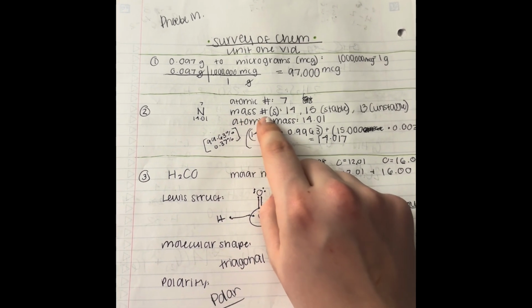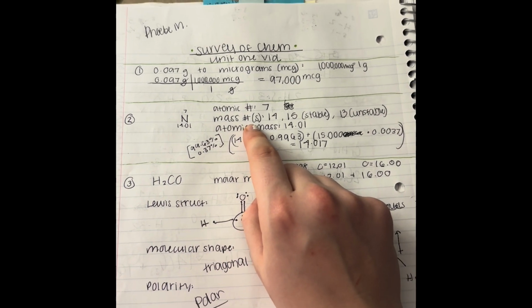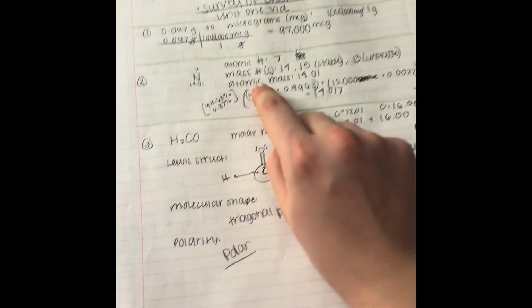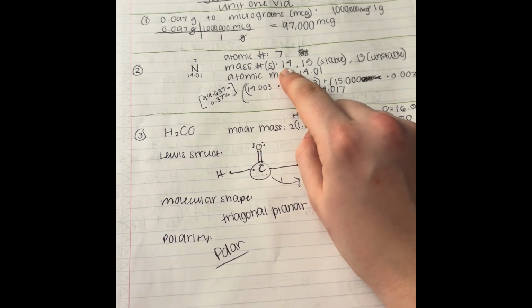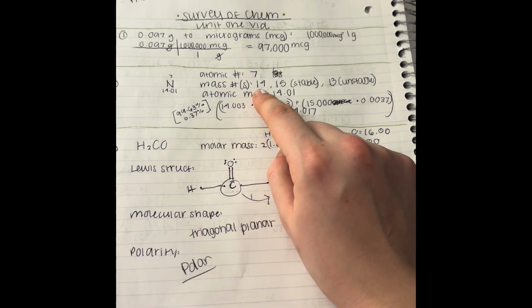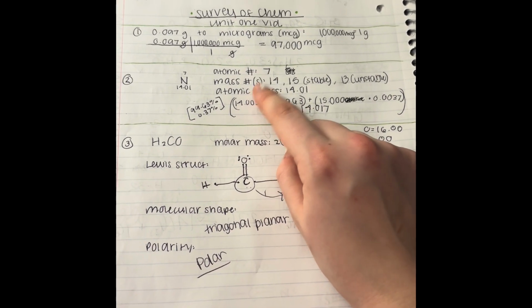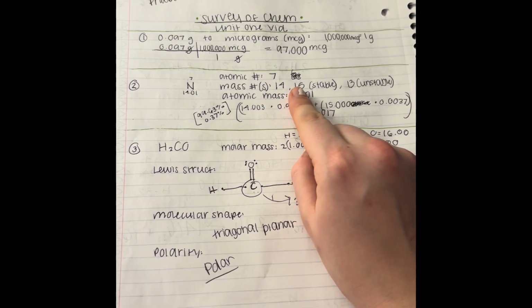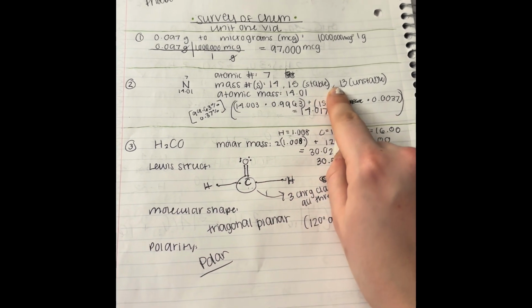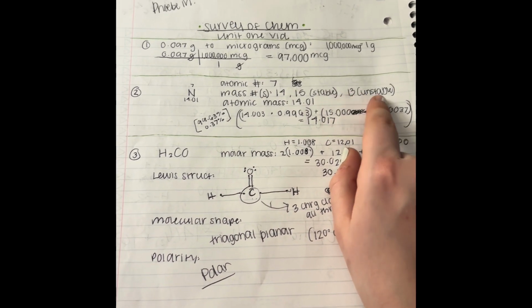The mass number for nitrogen can vary. Some stable options of mass numbers for nitrogen are nitrogen 14 and nitrogen 15. One unstable one would be nitrogen 13, which would be radioactive.